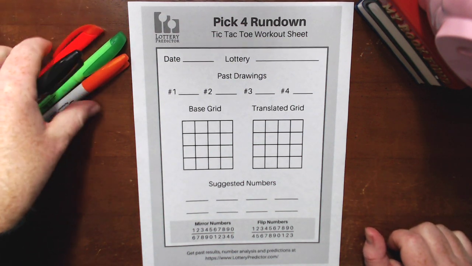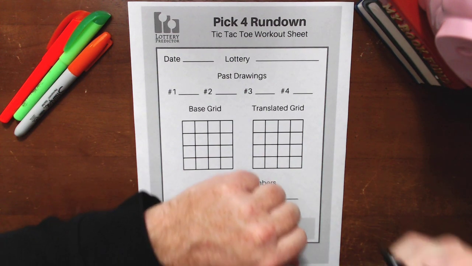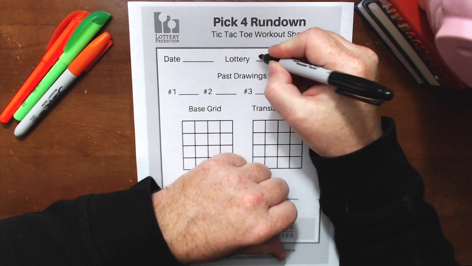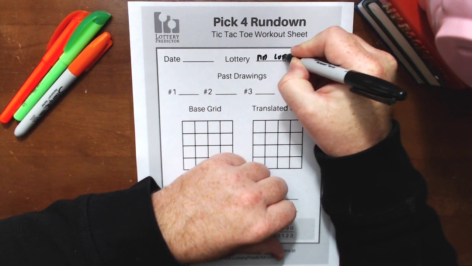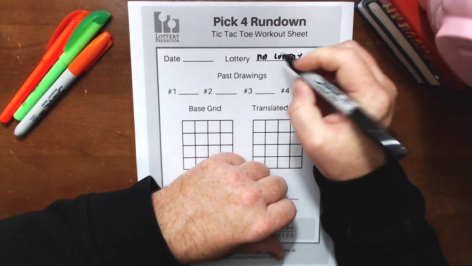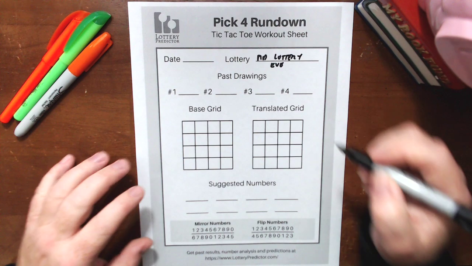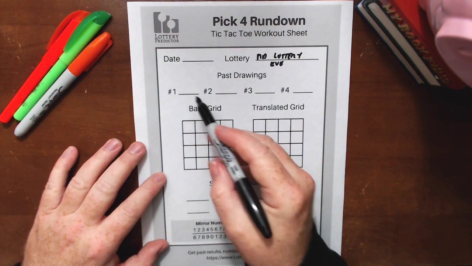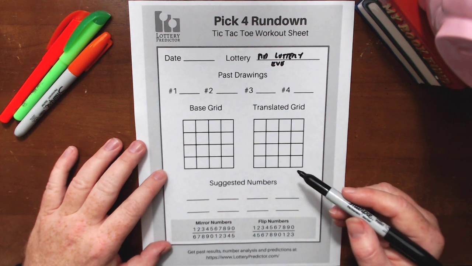As I said, I'm going to be doing 2 different examples here and then you can go ahead and try it in your state. So the first state I'm going to be doing is going to be for the Maryland lottery, and specifically for the evening Pick 4. Now, we're going to need 4 different results to go ahead and fill out our base grid, and I'll show you how to do that in a second.